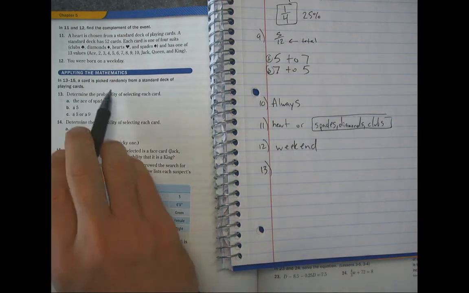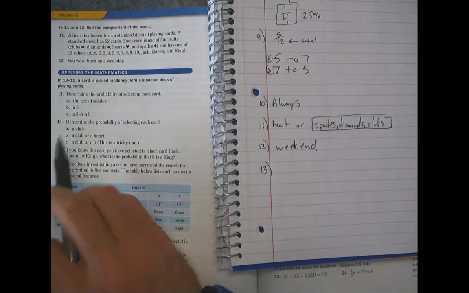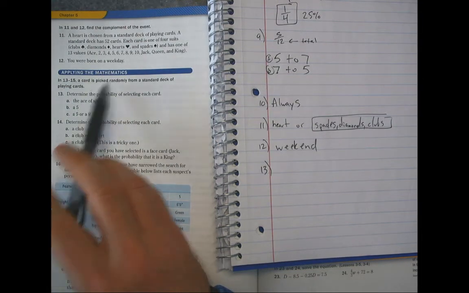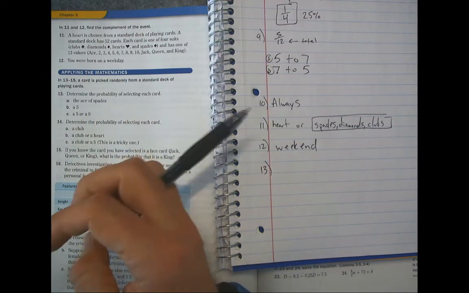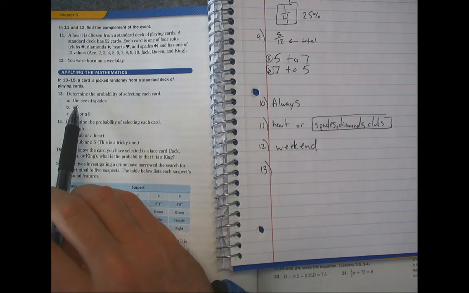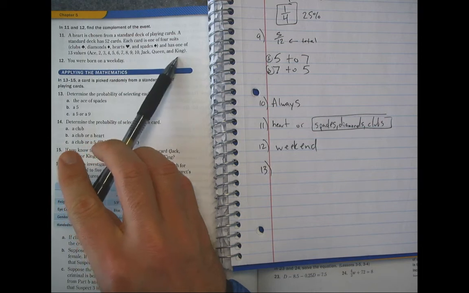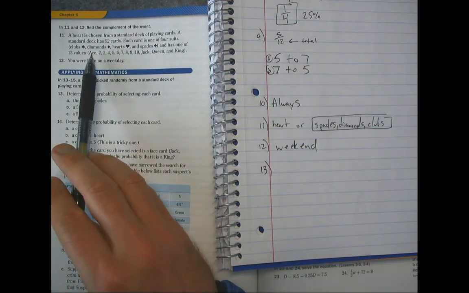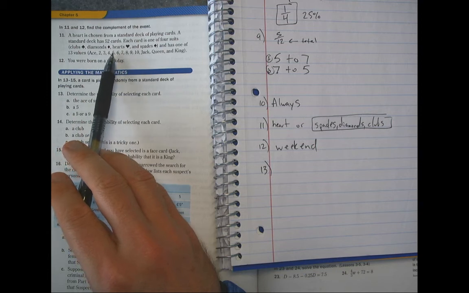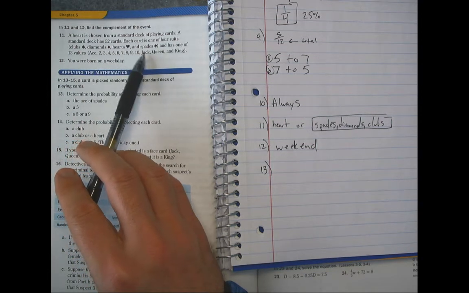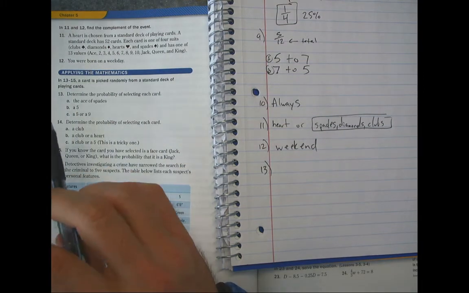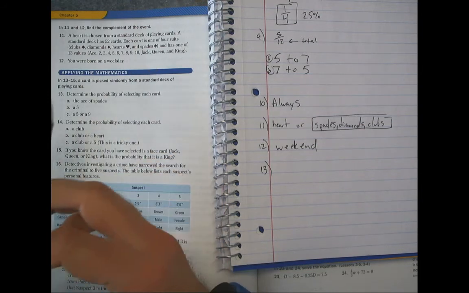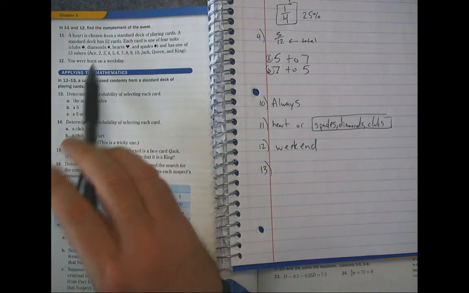All right, now we're going to deal with probabilities picking from standard deck of playing cards. So number 13, determine the probability of choosing the ace of spades. Okay, so again, every single one of these groups, hearts, spades, diamonds, clubs, those are called suits. Each one of those has an ace through a king. So it's 1, 2, 3, 4, 5, 6, 7, 8, 9, 10, 11, 12, 13 different hearts, 13 spades, on and on. And if you added 13 and 13 and 13 and 13, you get 52. So total number of cards is 52.